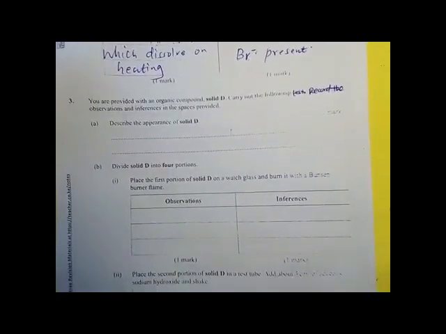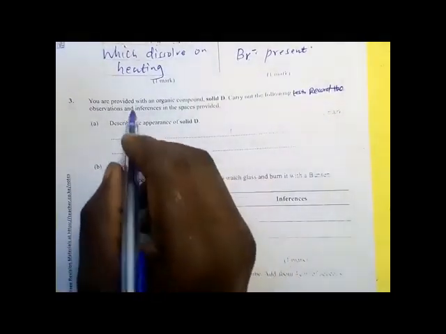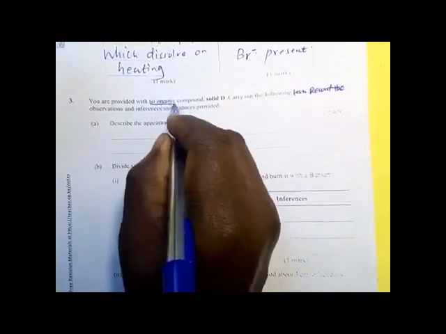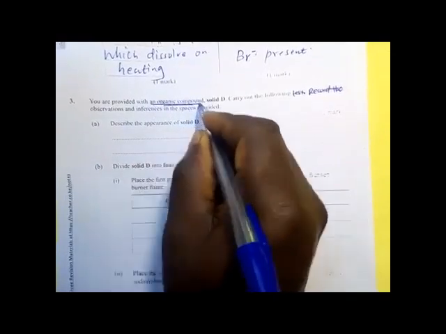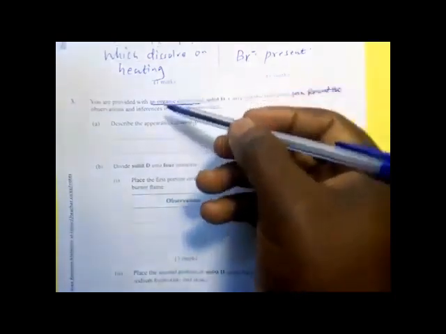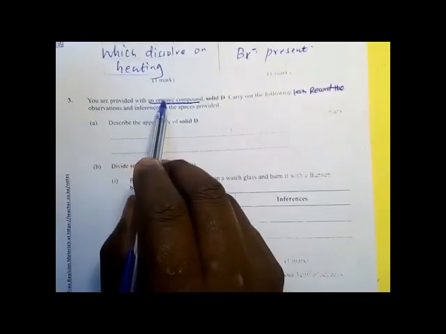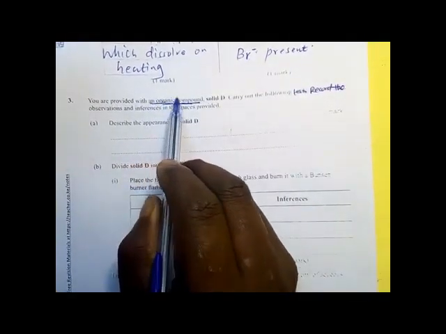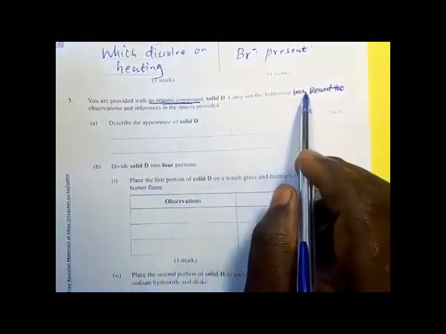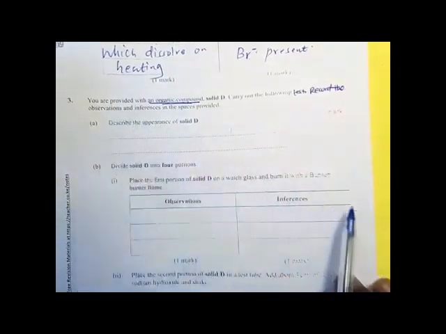You are provided with an organic compound. Very important. You have been told, you are not going to find out whether it is an organic. This one you have been given straight that it is an organic compound, solid D. Carry out the following test, record the observations and inferences in the space provided.